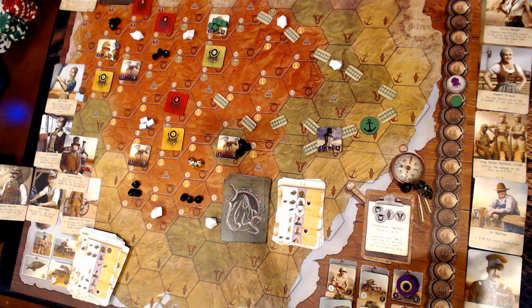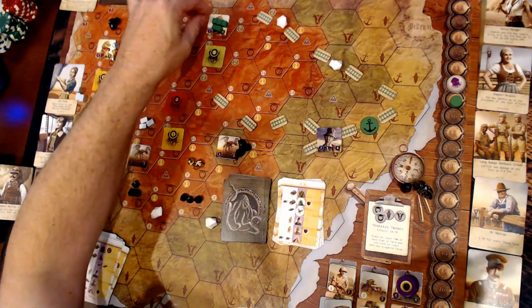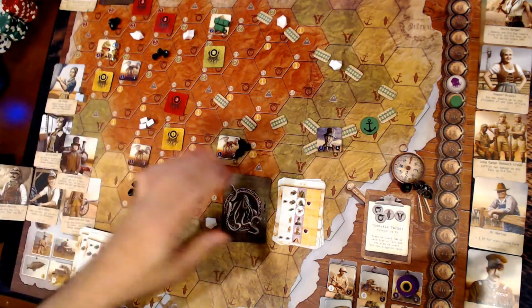Because he will stay damaged. If he makes it over here, he will instantaneously die because he's got 5 damage. So I'm not too worried about that.